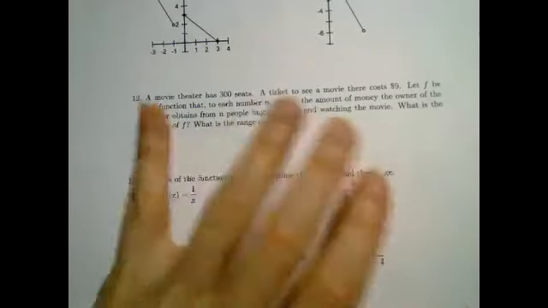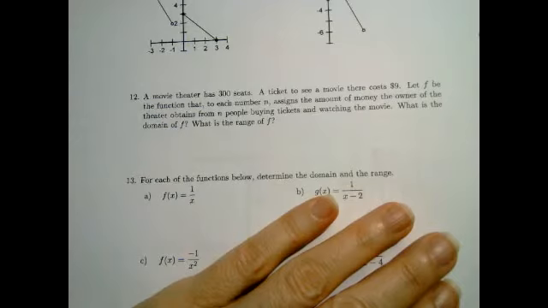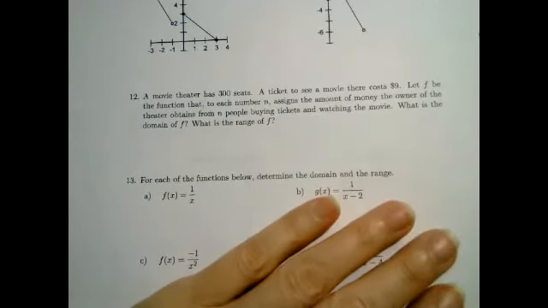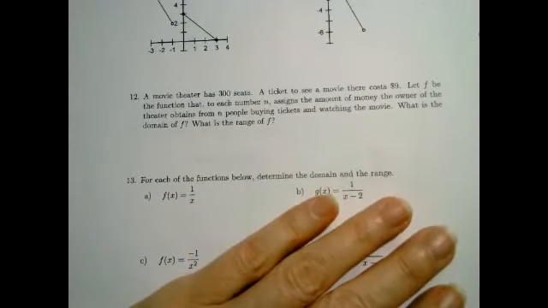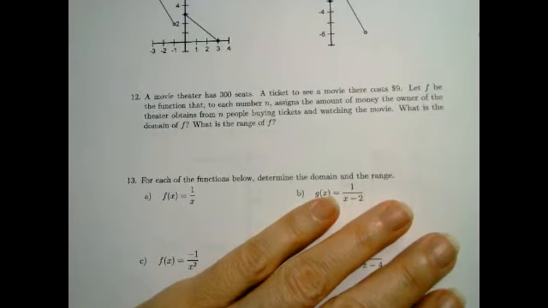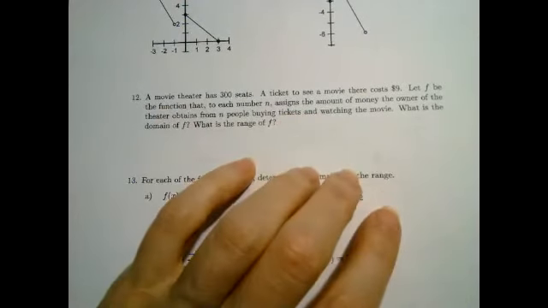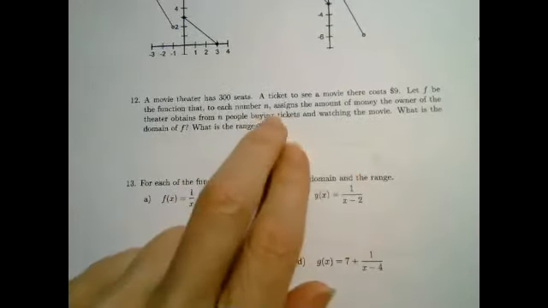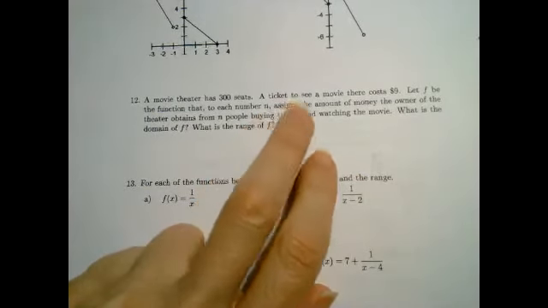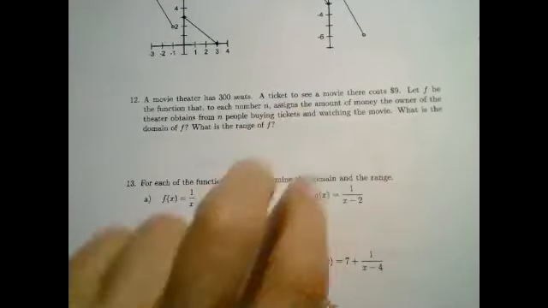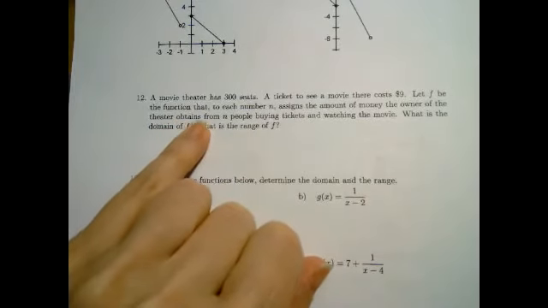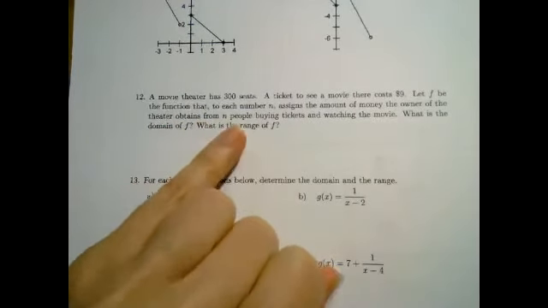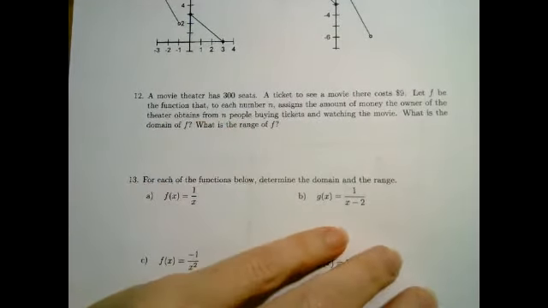So imagine a movie theater has 300 seats. A ticket to see a movie there costs $9. And I have a function that does the following. To each number n, assign the amount of money the owner of the theater obtains when n people buy tickets.